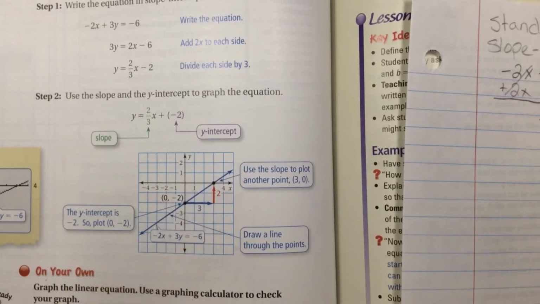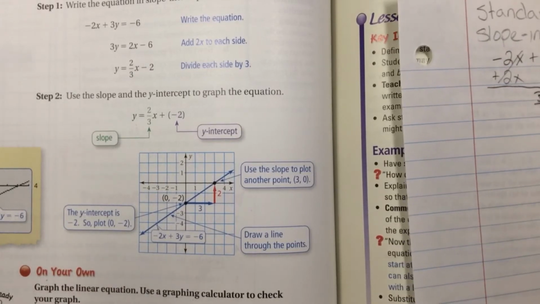They put it in slope-intercept form. Sorry, slope-intercept form.